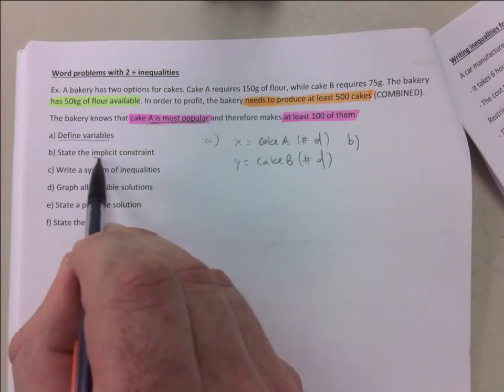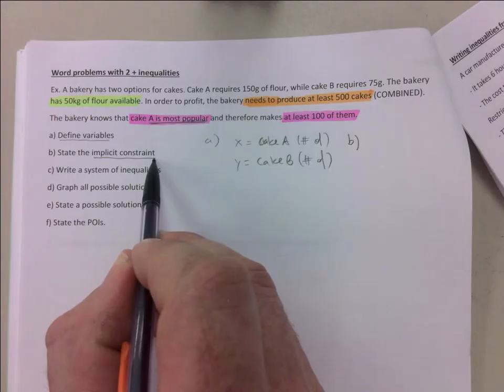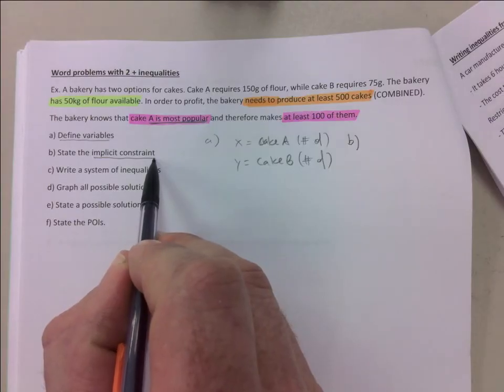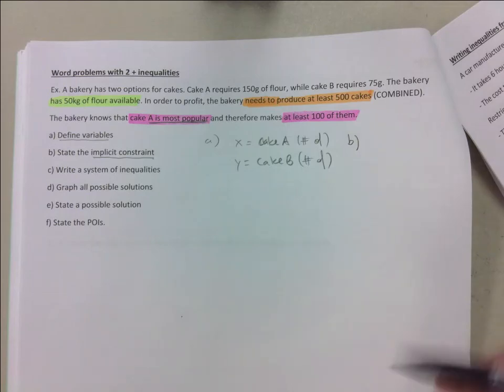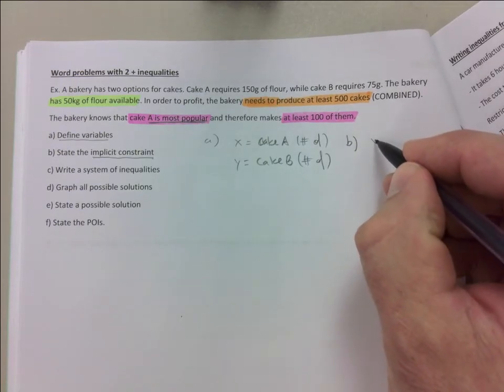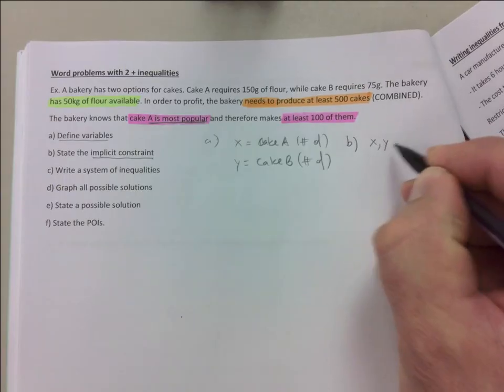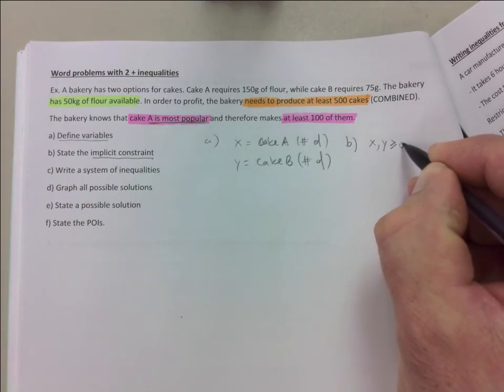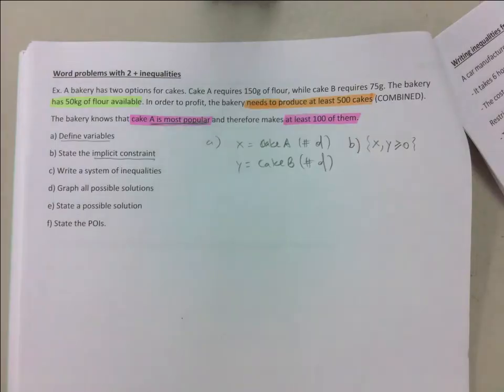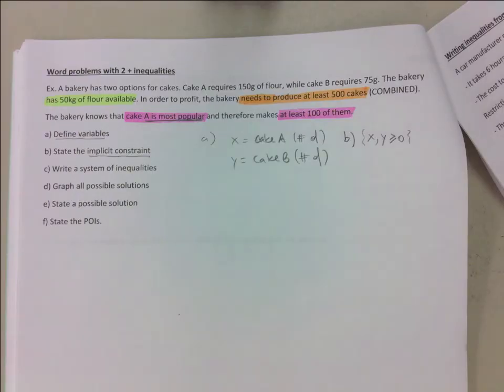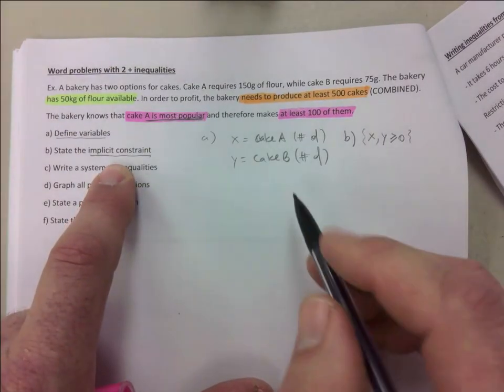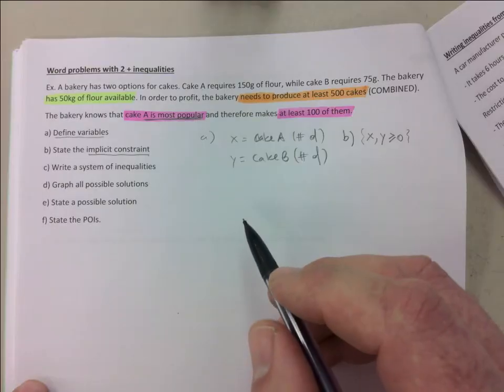What's the implicit constraint? Does anybody remember what that is? It's the one that you should always have when it's a word problem. We're saying that both X and Y are greater than or equal to 0. That's B, implicit constraint. Usually worth half a mark.